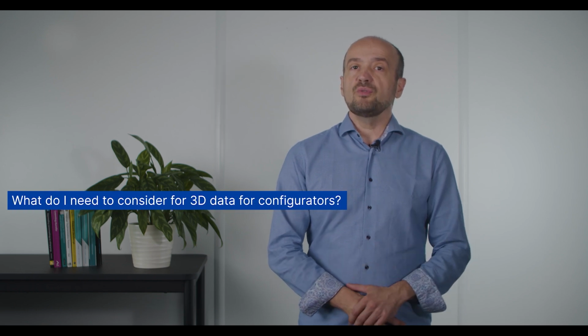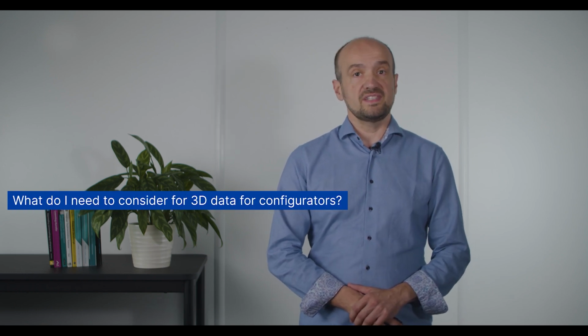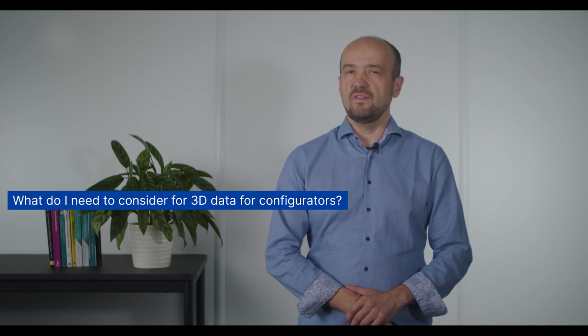When it comes to 3D data for configurators, you essentially have to consider one very important criterion. The 3D model should be suitable for web use. This means that they must have both a small file size and be optimized for low poly meshes, so that they can be displayed well on the internet.